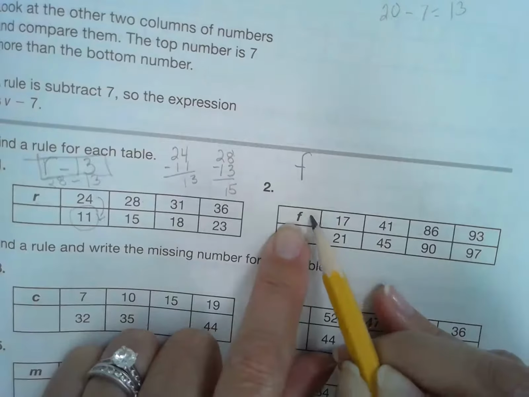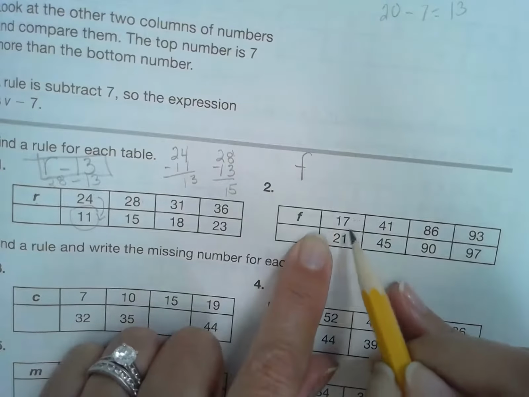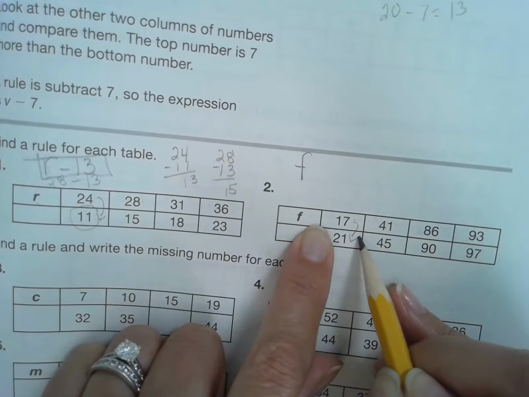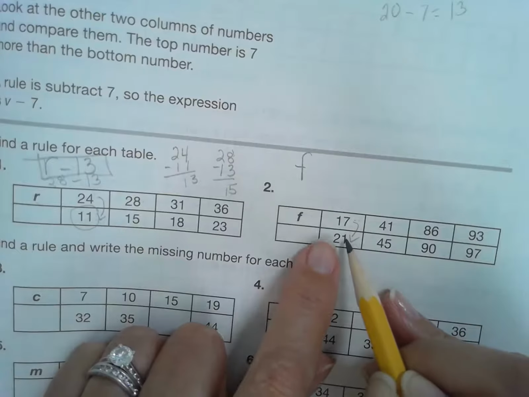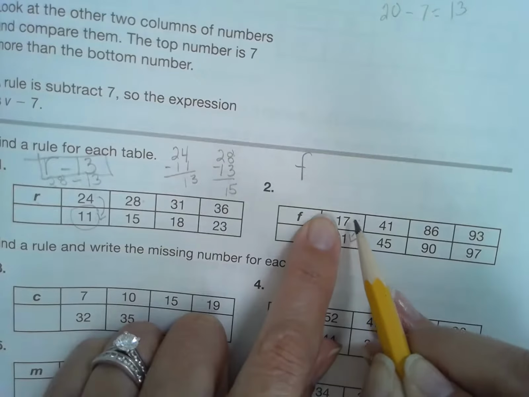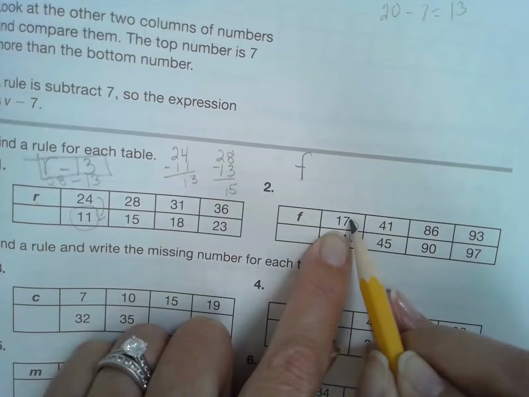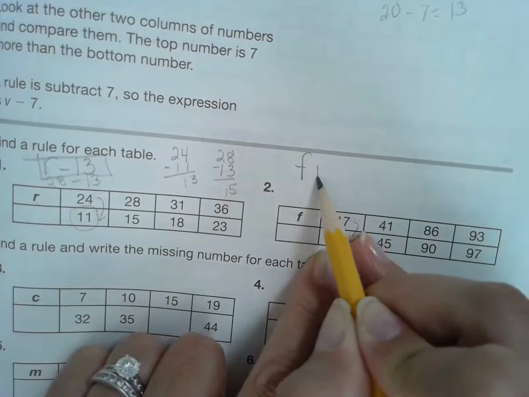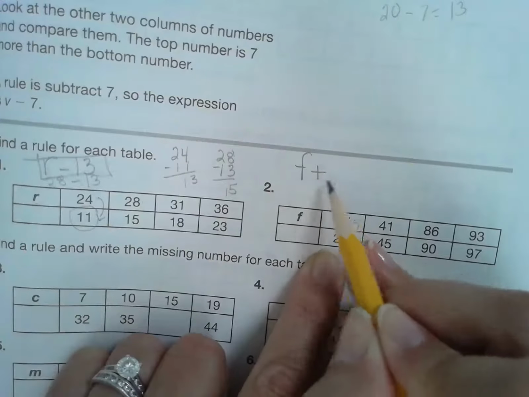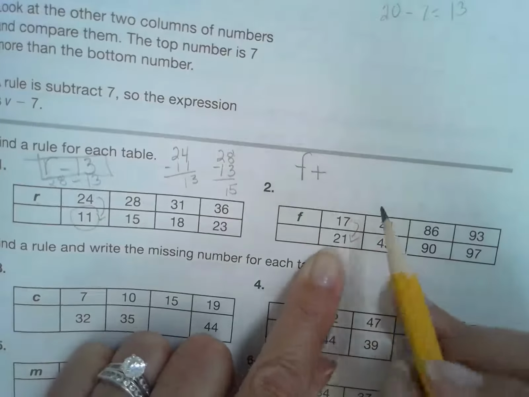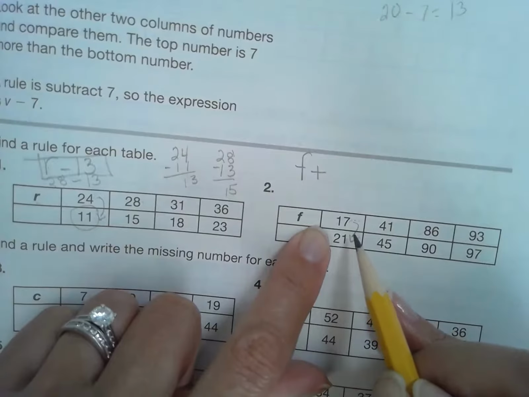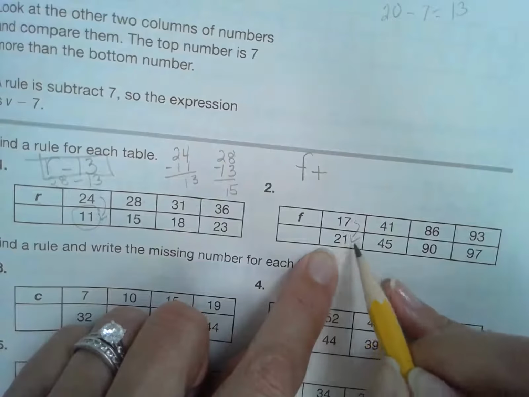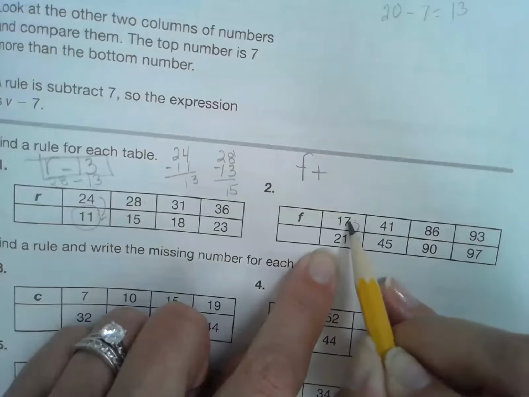And I'm looking at when f is 17, what do I need to do with this number so that it becomes 21? Now I notice that 21 is bigger than 17. So I'm not going to take anything away from 17. I need to add a number to 17 to make it 21. So I know this expression has to be addition. So for 17 and 21, I can use my fingers to count up or I can just subtract. I'm going to subtract using the bigger number, 21. I can't take 21 away from 17.